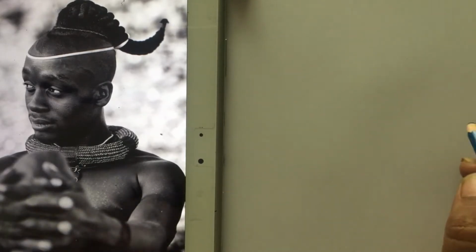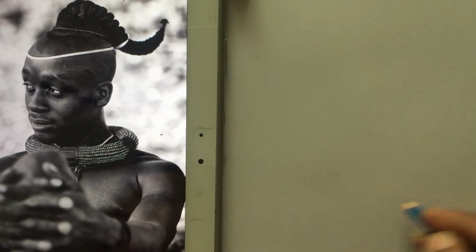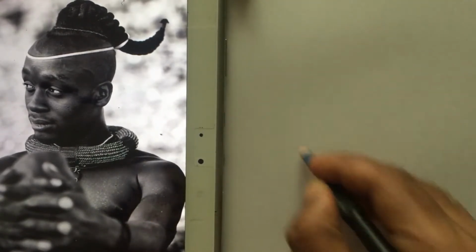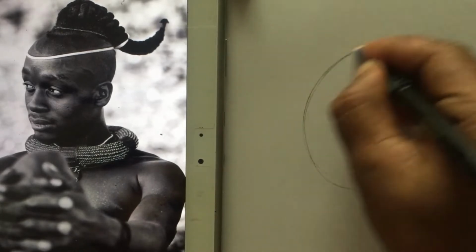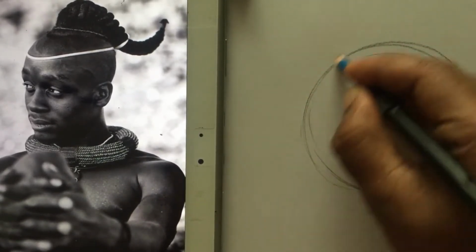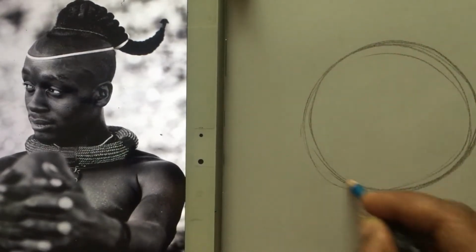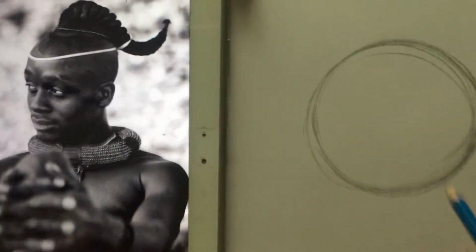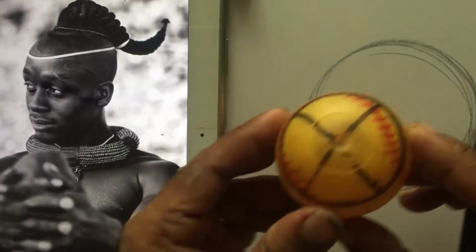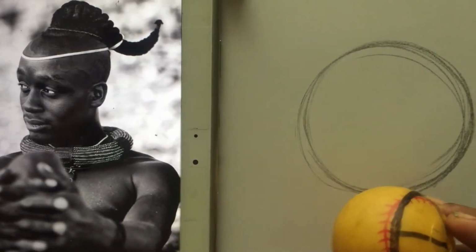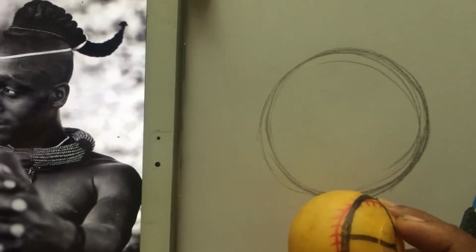So first draw this circle. Okay, here, make this proper circle like this. Okay, after the circle, just want to understand what is actually the fact. This is like a ball, and with this ball you are creating a character.